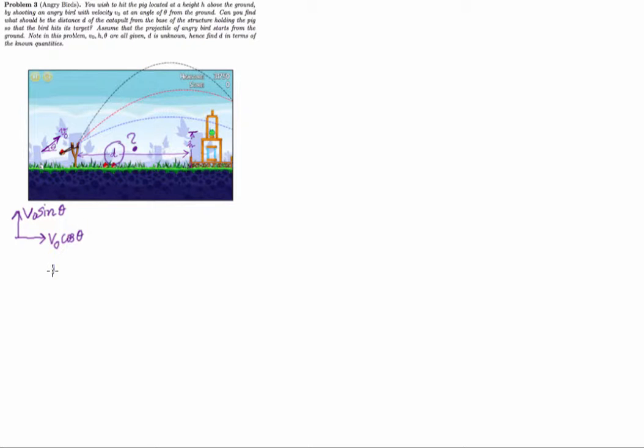Both the horizontal motion and the vertical motion are decoupled, completely independent of each other, and they are linked together only by the common time interval t.